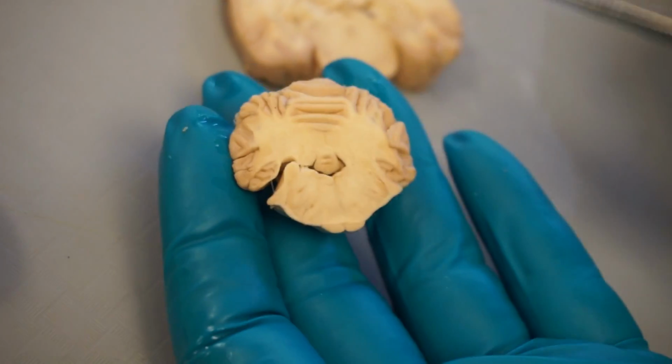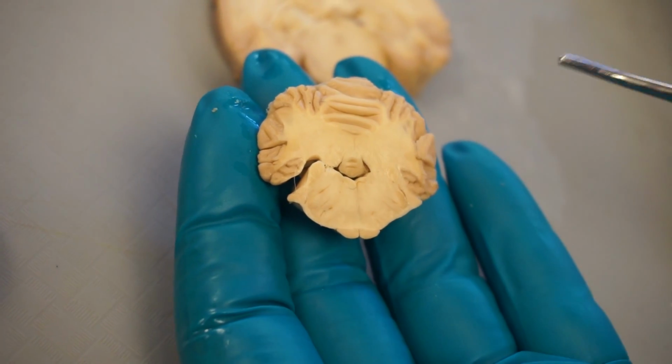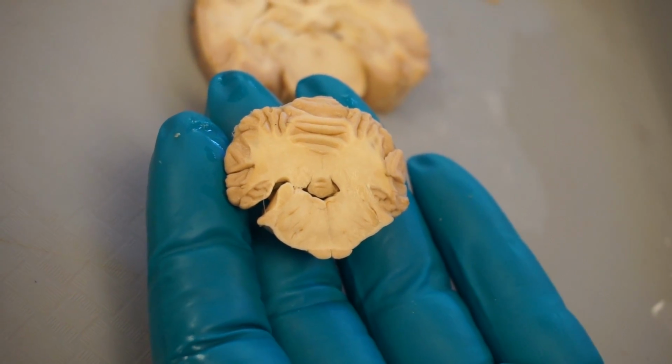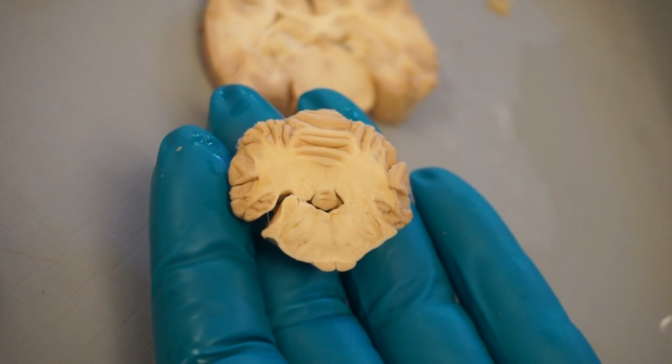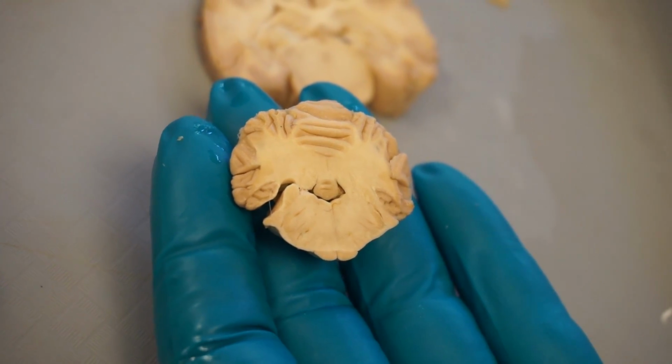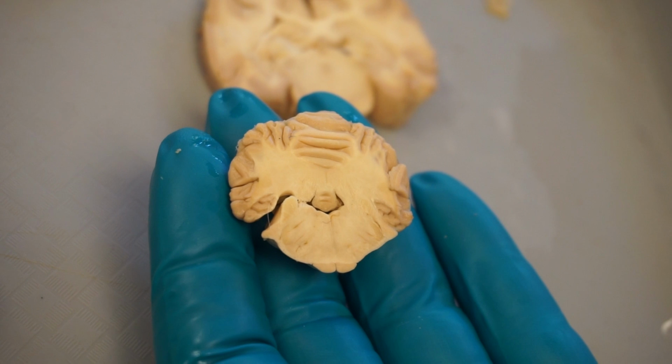Pyramids. Let's keep looking at this and ask ourselves, what divisions of the brain are present? So just start with telencephalon and go through the list.